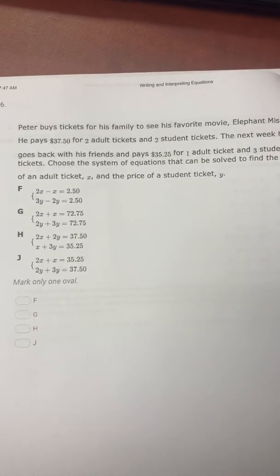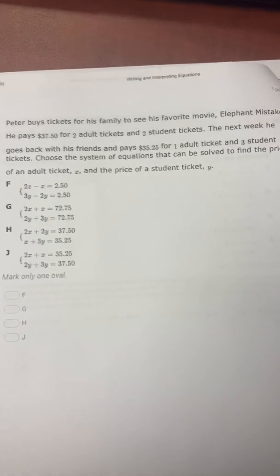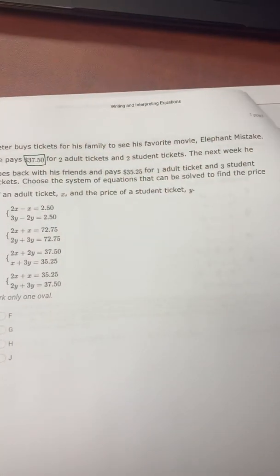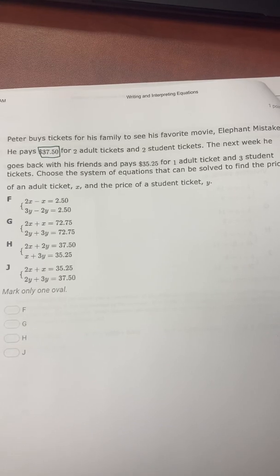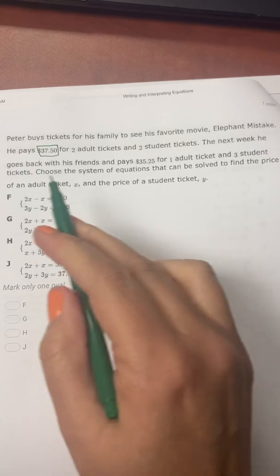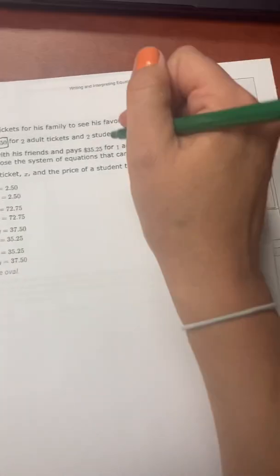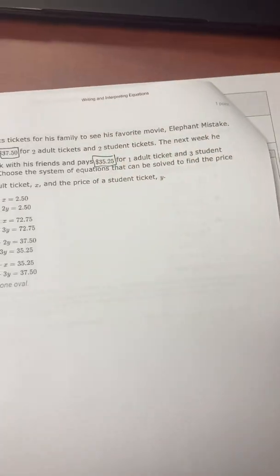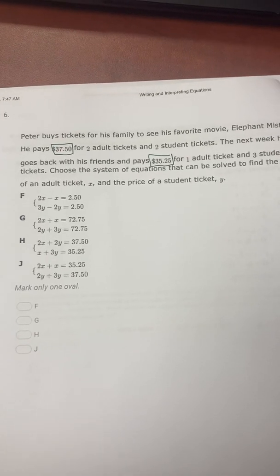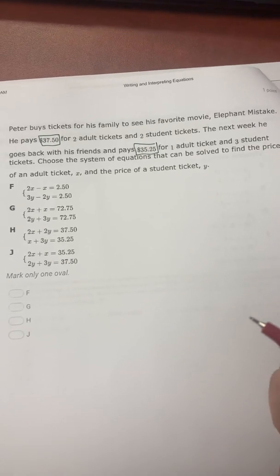This one is talking about Peter buying tickets for his family to see a movie. He pays $37.50 for 2 adult tickets and 2 student tickets. Next week he goes back and pays $35.25 for 1 adult ticket and 3 student tickets. I just boxed 2 totals, and they're the same type of total, meaning they both have to do with money. But now I'm going to make sure I define my variables.